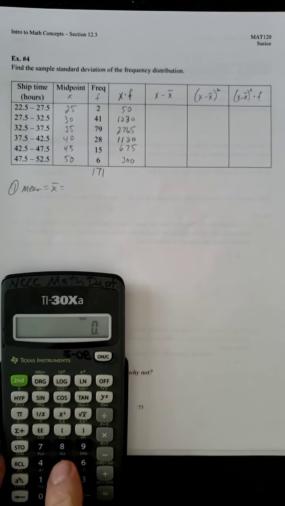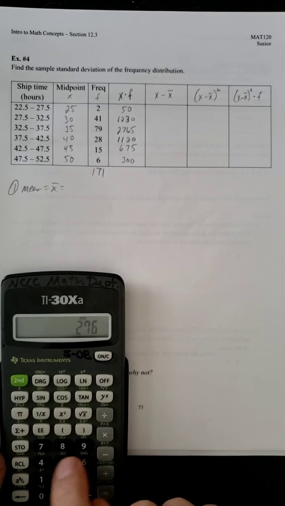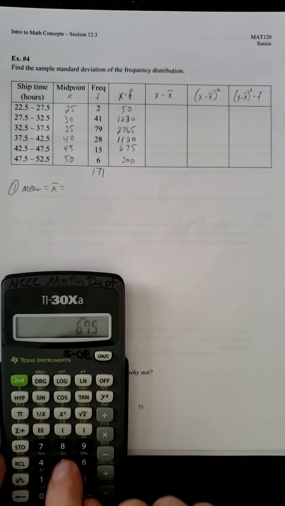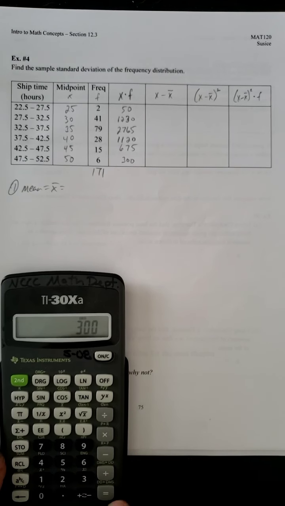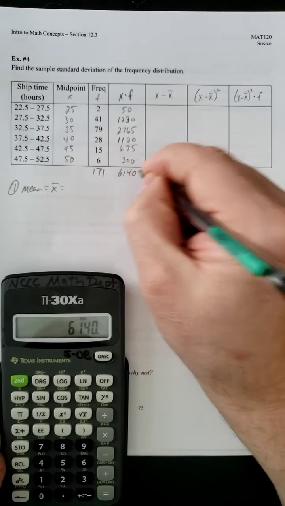Then 50 plus 1230 plus 2765 plus 1120 plus 675 plus 300 equals 6140.